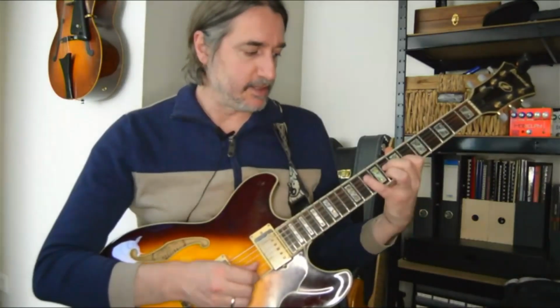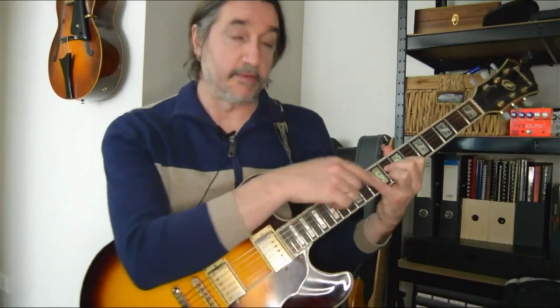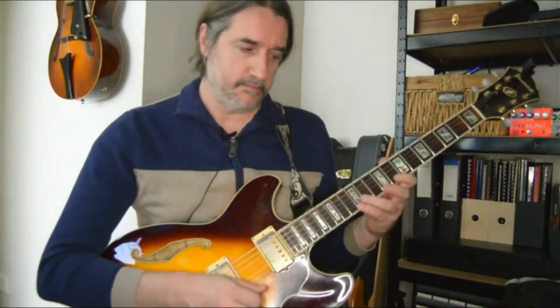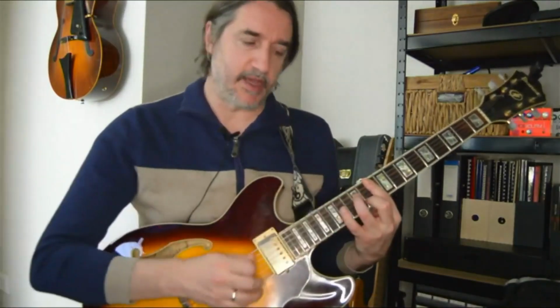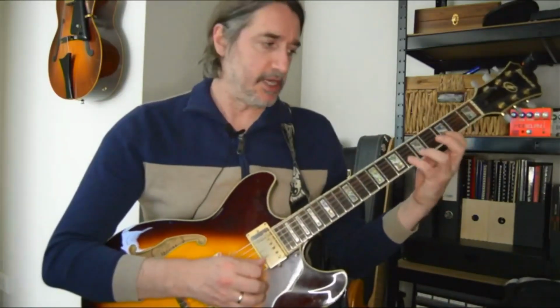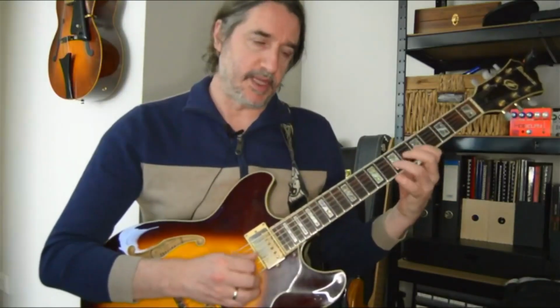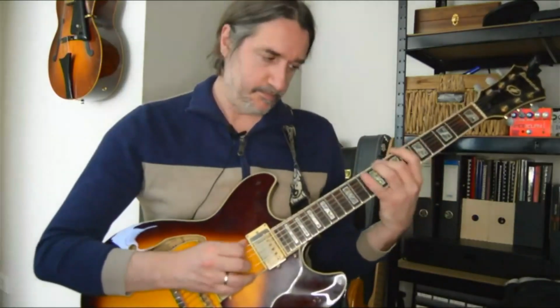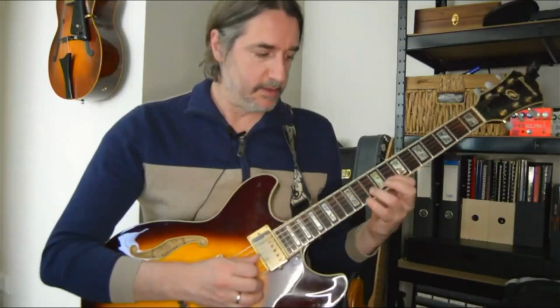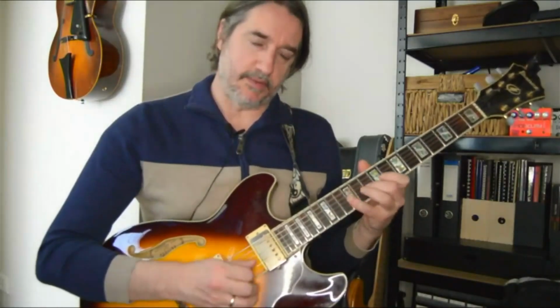Then we looked at, maybe less than a month ago, shape of C minor. And now we're looking at shape of A minor. And you want to start connecting them. So in other words, maybe come down with the first shape, come up with the second, come down with the third one, come up with the fourth. So you get used to the idea.